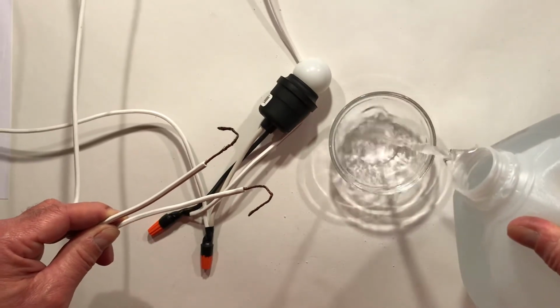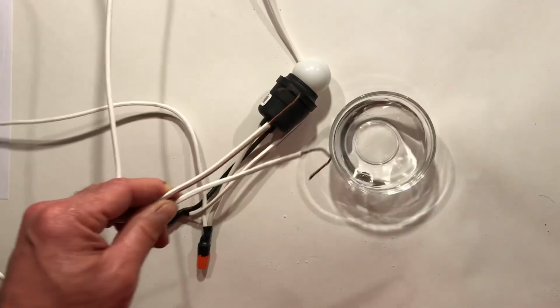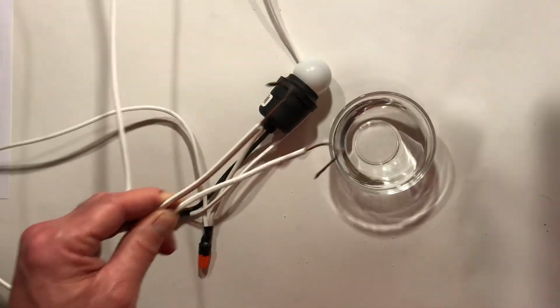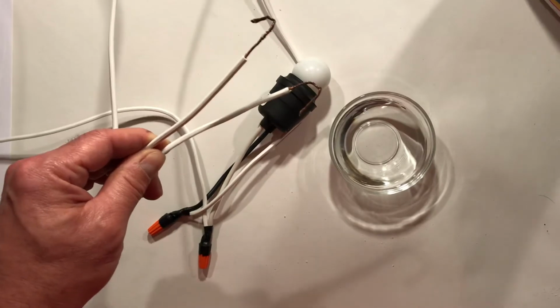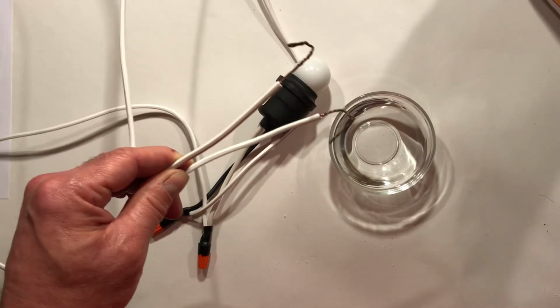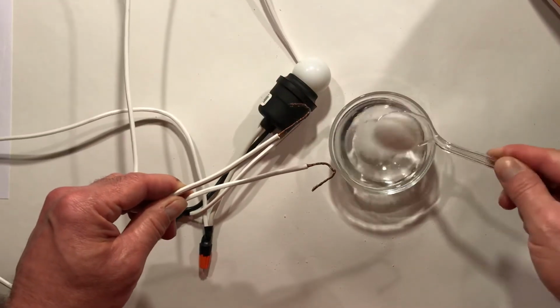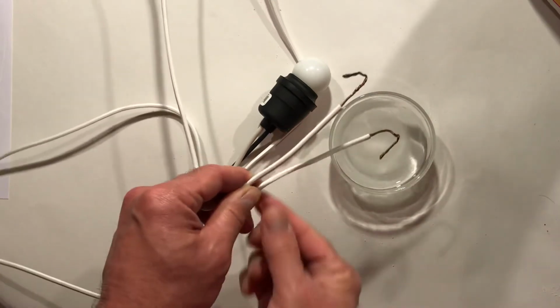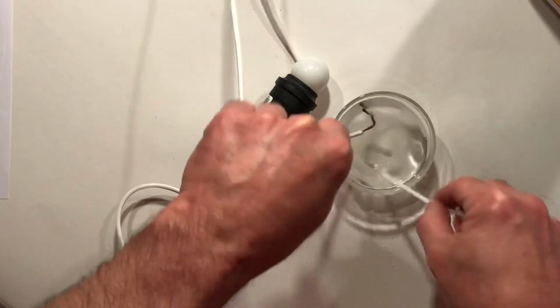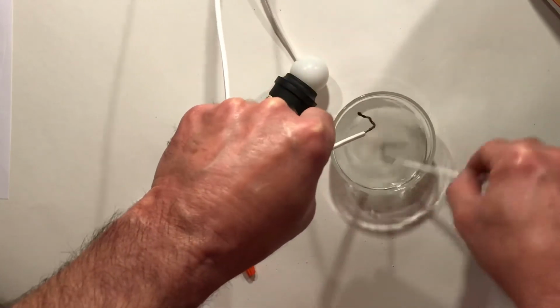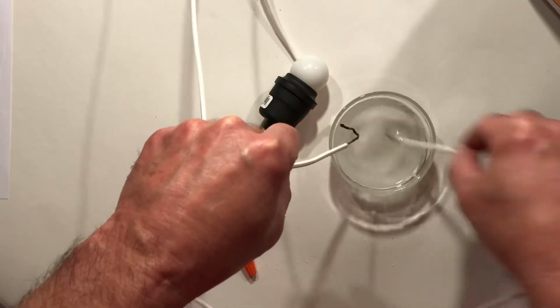So let's put some water in there. And let's get that table sugar. Put some sugar in that water and mix that up. Again, live wires. Mix that up. Make sure that sugar is well dissolved.